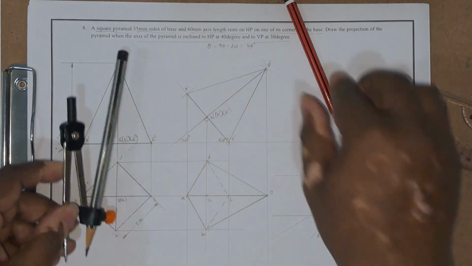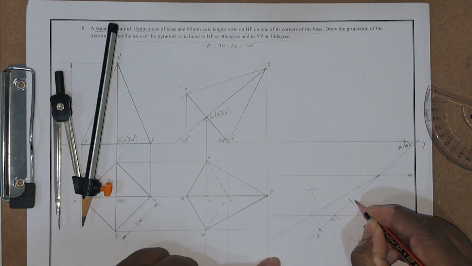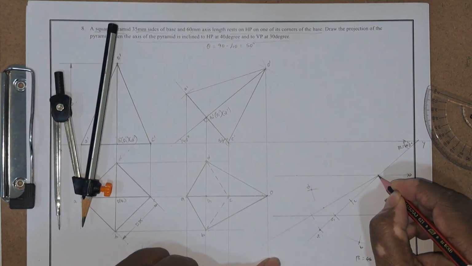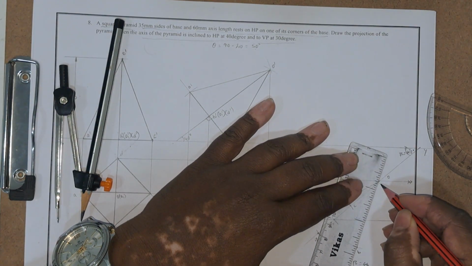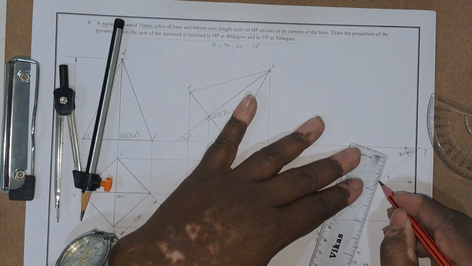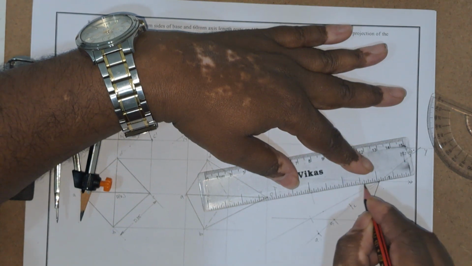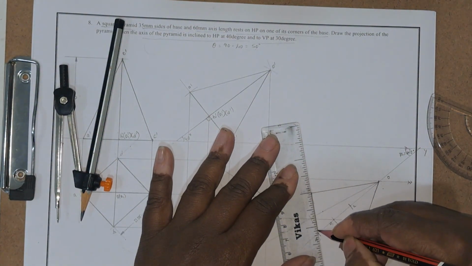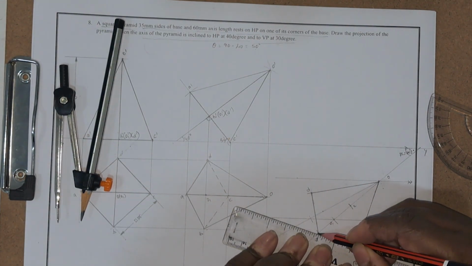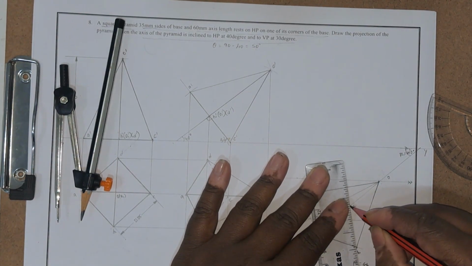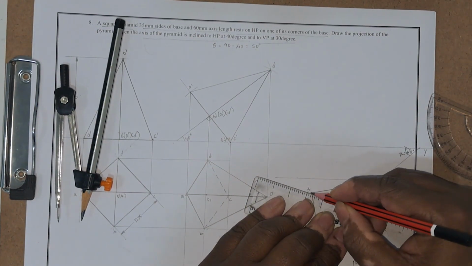I'll get the point C. So I have my point A over here, B over here, C and D, and this is my point O. Basically, we are recreating the second position top view in the third position top view.